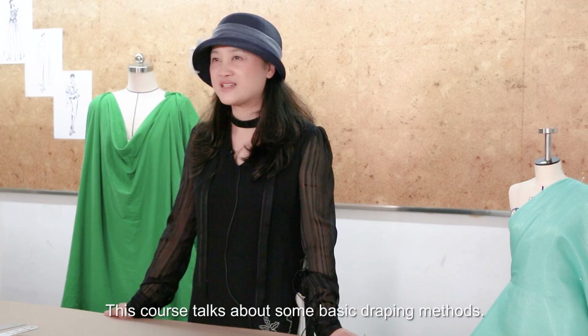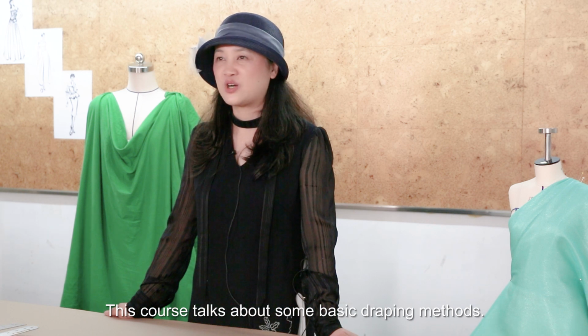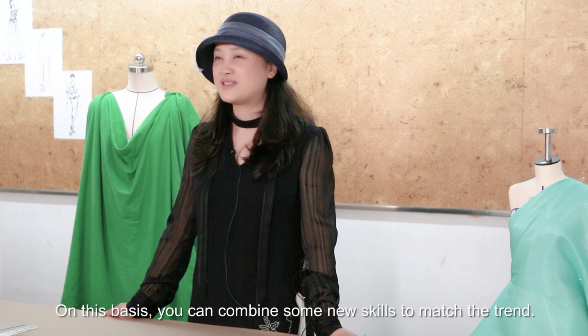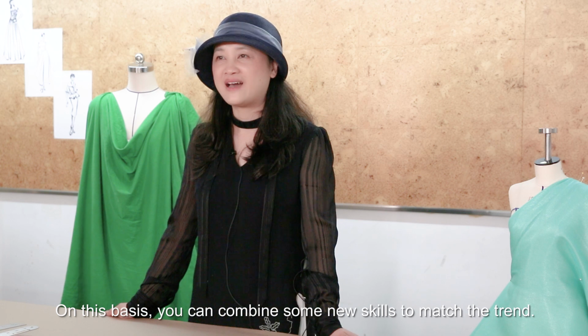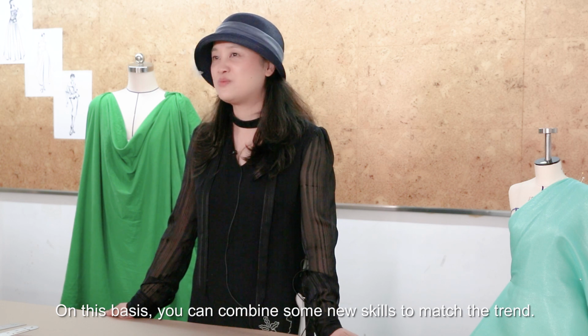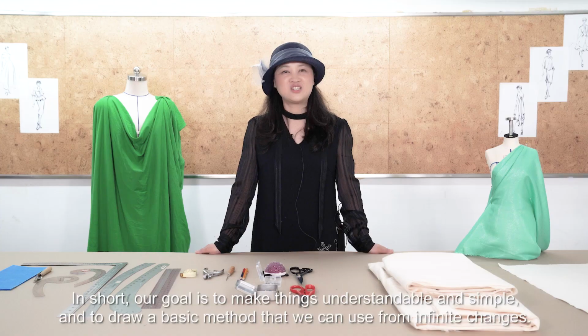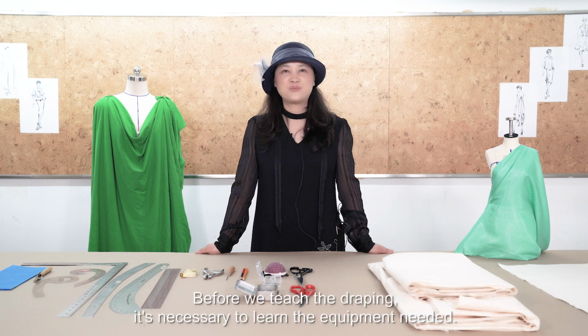This course talks about some basic draping methods. On this base, you can combine some new skills to match the trend. In short, our goal is to make things understandable and simple, and to draw out a basic method that we can use for infinite changes. Before we teach the draping, it's necessary to learn the equipment needed.